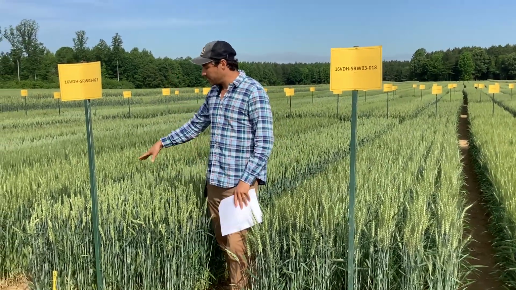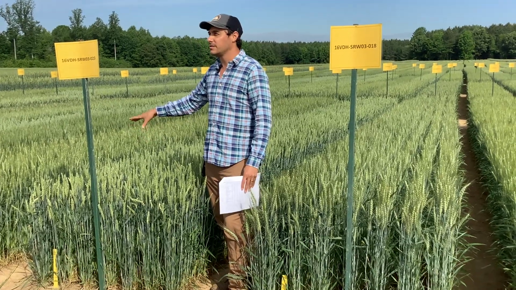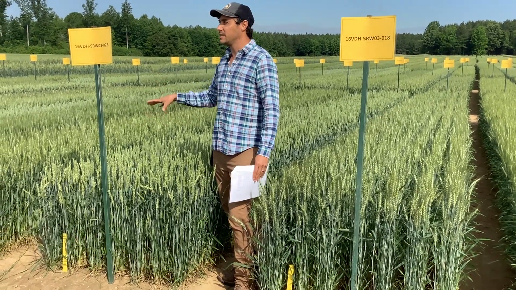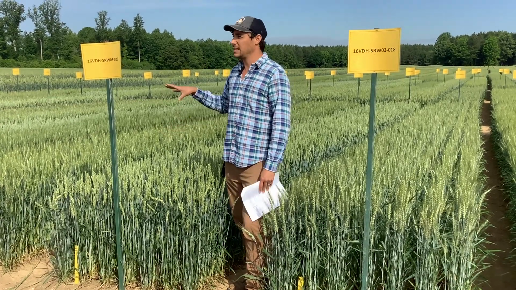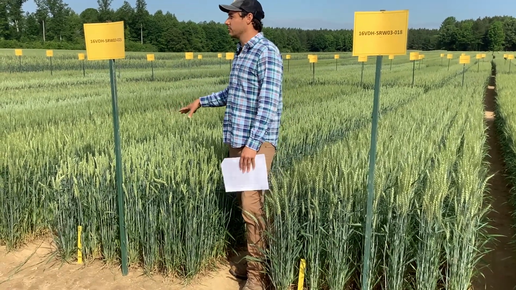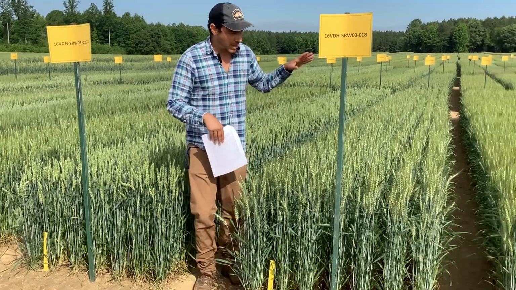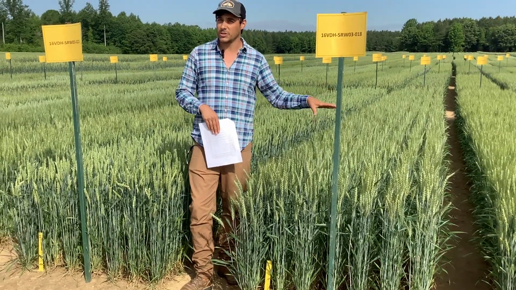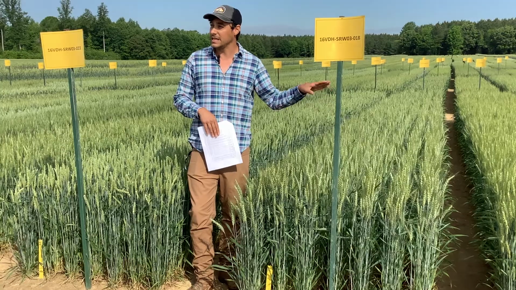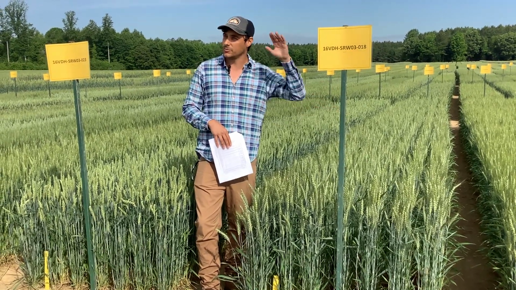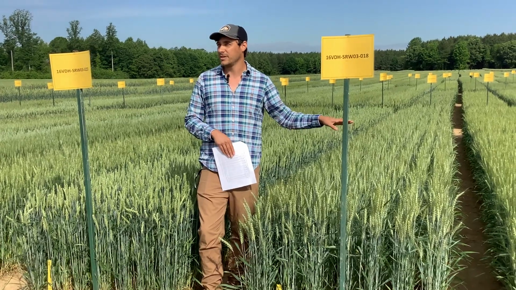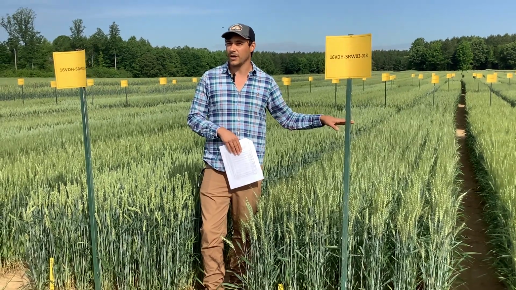This one, 023, was evaluated in the Uniform Eastern Nursery across 19 locations in 2021, and it came in first, average across that. Its sister line, 018, was put into the Uniform Southern Nursery across 19 locations moving south. It came in first across that trial.